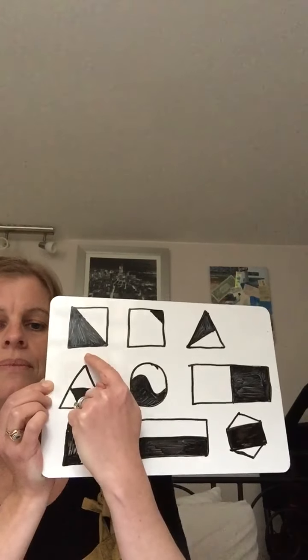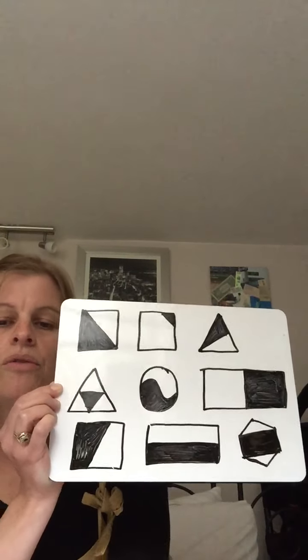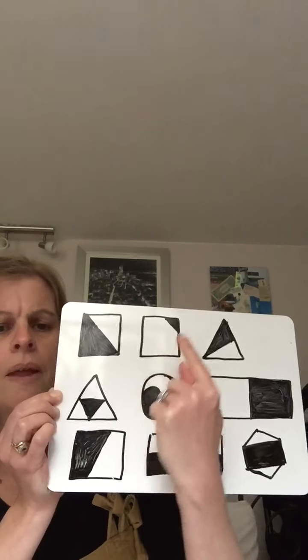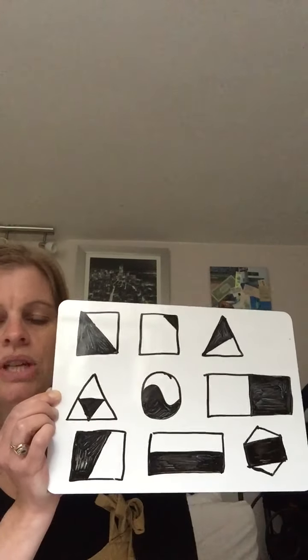Okay, let's look at them. What do you think about this one? Remember, half is one of two equal parts. Well, look, it's in two parts. There's that part and that part. But are they equal? Yeah, I think they are equal. That one is shaded in half. Let's look at the next one. Is that one shaded in half? It's shaded into two parts. Are the parts equal? Is the shaded bit and the non-shaded bit equal? No, they're not equal. So it's not shaded in half.